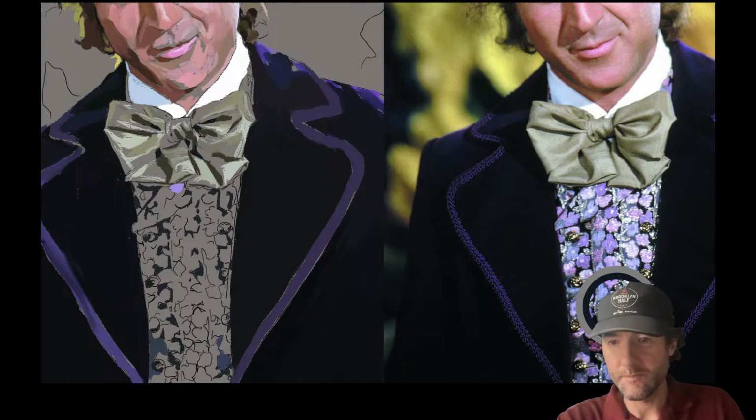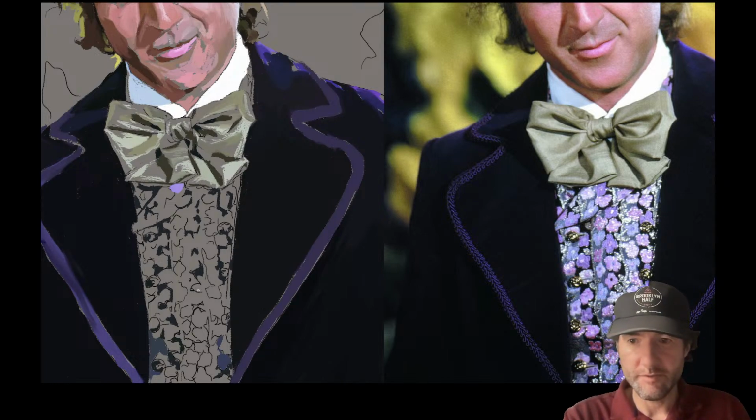But here, let's get in here, finish doing the darks of the jacket, la giacca. I remember this part of the underdrawing.